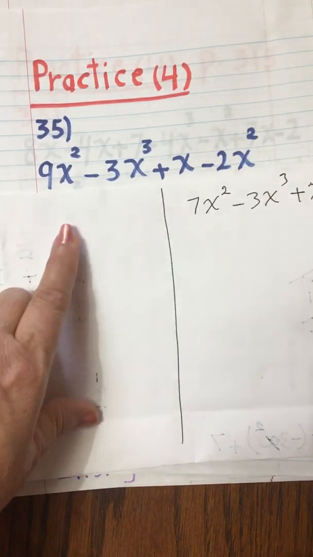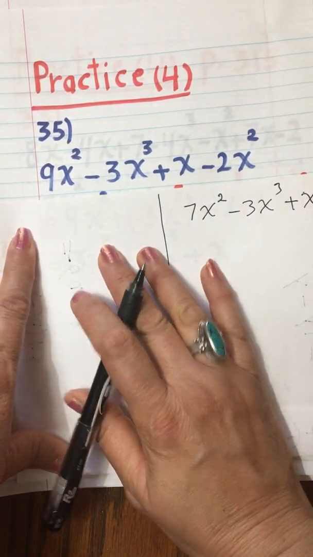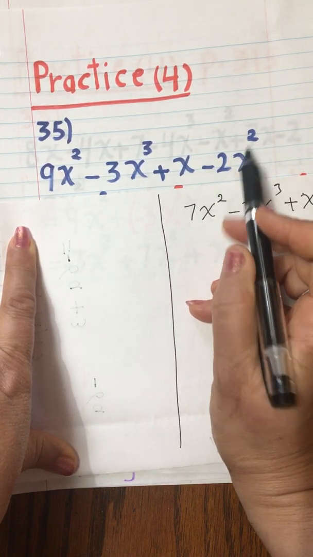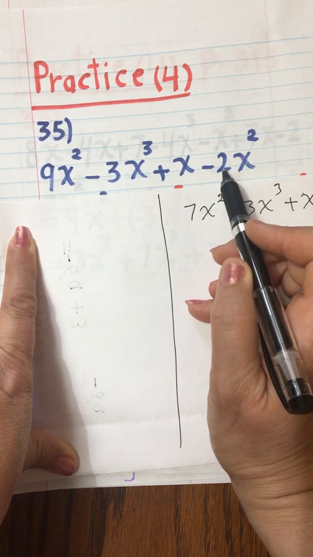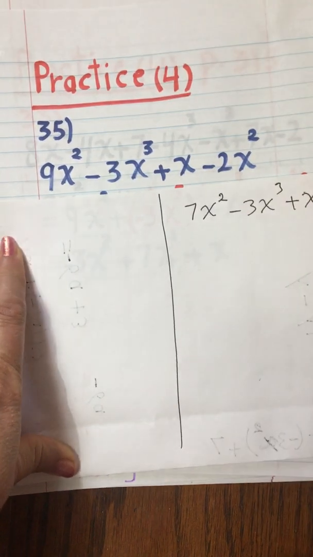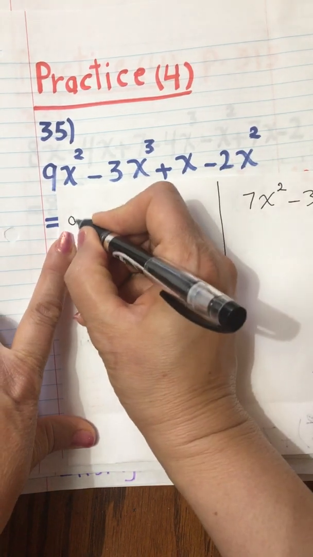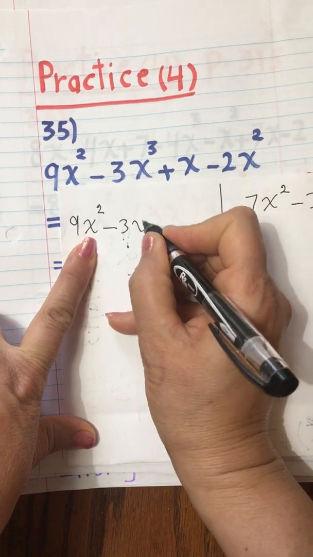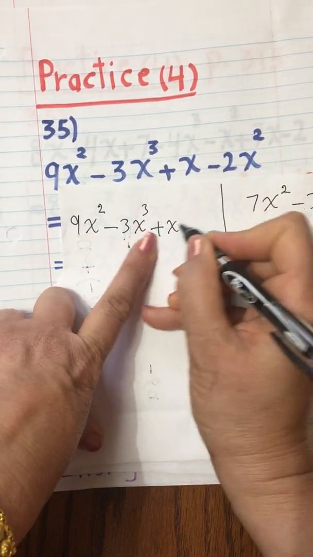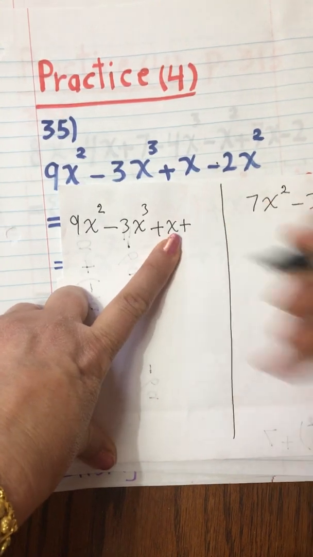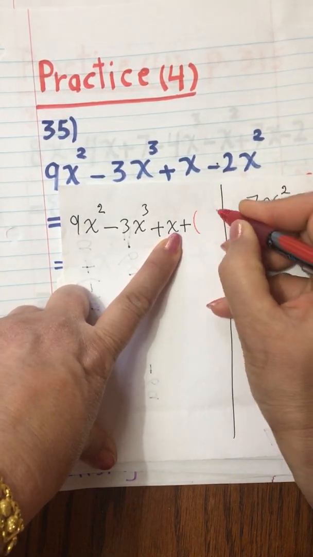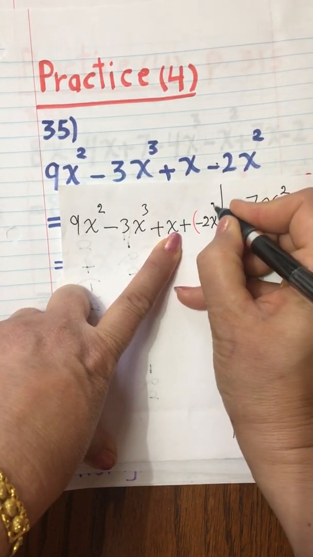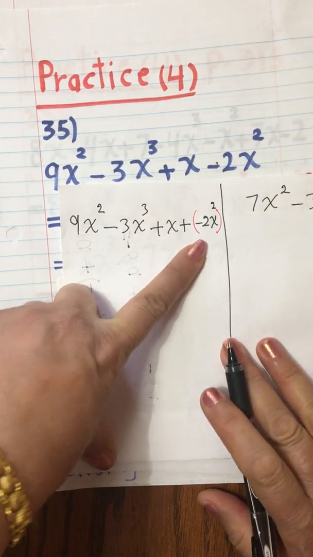Or we can do the way that we get used to it, guys, by changing the negative sign to a positive, and the opposite number for 2x squared is negative 2x squared. So it's gonna be 9x squared minus 3x cubed plus x, change the negative to a positive, and don't forget, guys, parentheses, and I'm gonna have the opposite number for 2x squared, which is negative 2x squared.